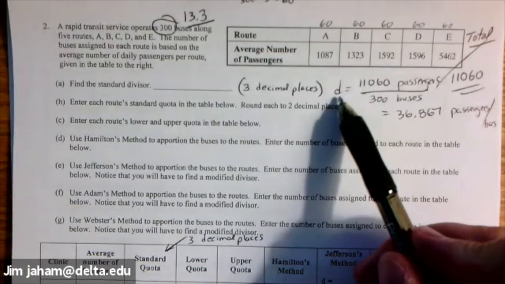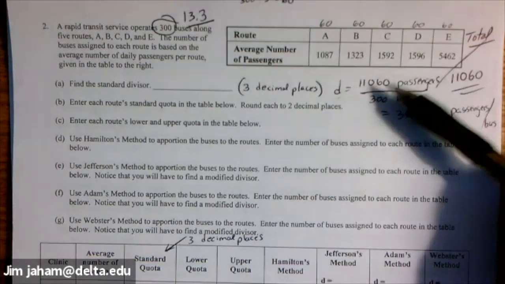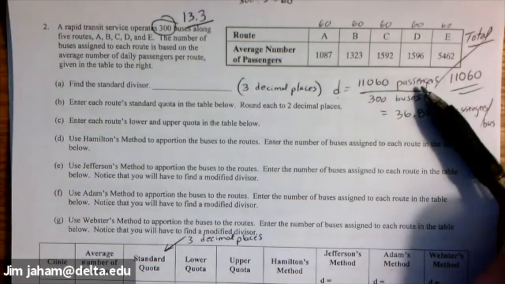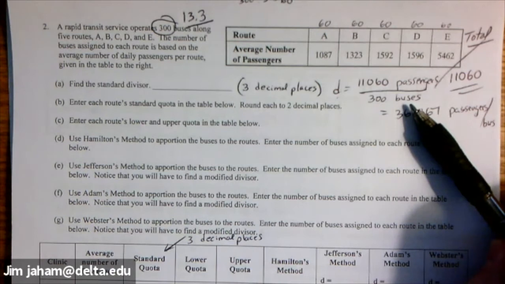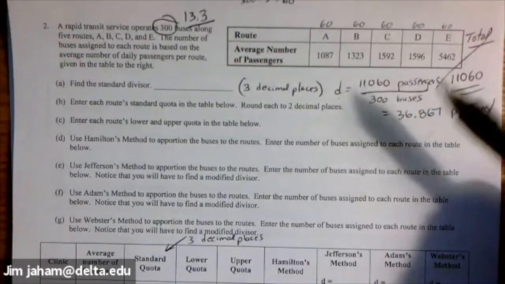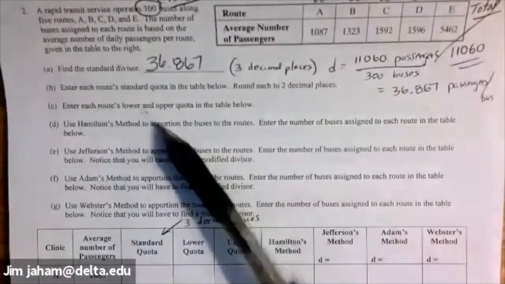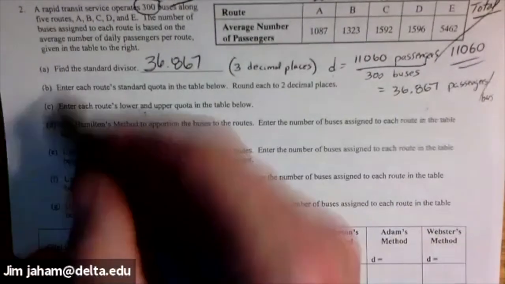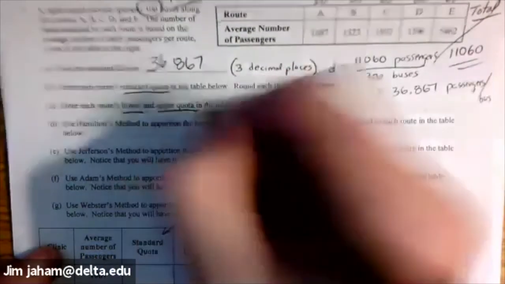And so the standard divisor actually has a meaning here. It means, because the top number is the number of passengers, 11,060, the bottom number is the number of buses. So if you divide those two numbers, you get this number, and then the unit is passengers per bus. So once you identify that number, then all these other parts just say, okay, give the standard quota, give the upper and lower quotas.